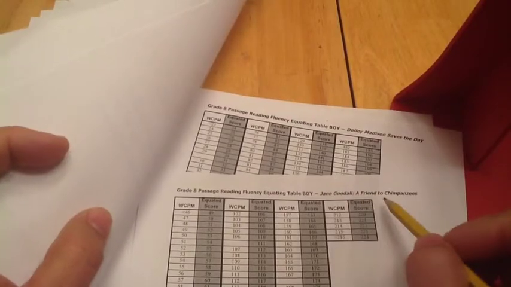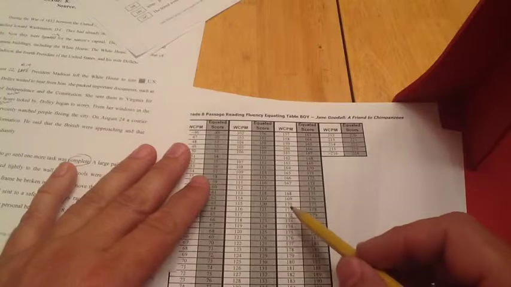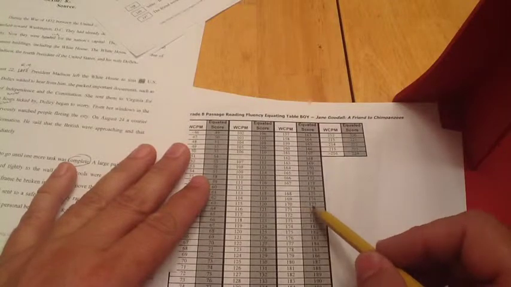Now I go to the equating table. I make sure I have the correct equating table. Okay, it matches the title of the passage. And now I'm looking for 170, and the equated score is 177. So over here I put in 177.